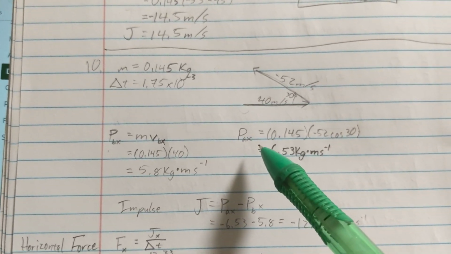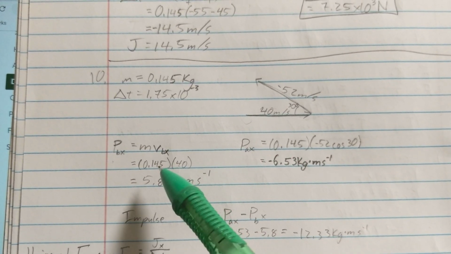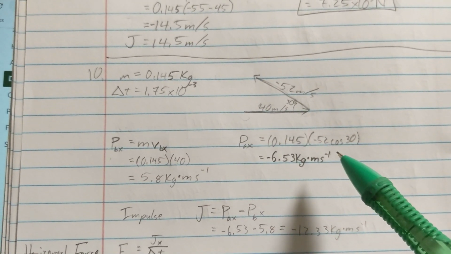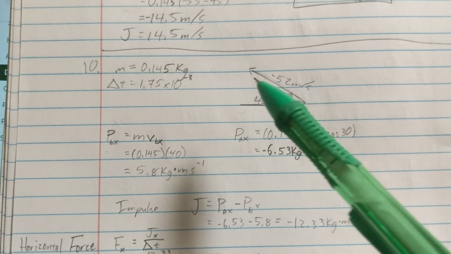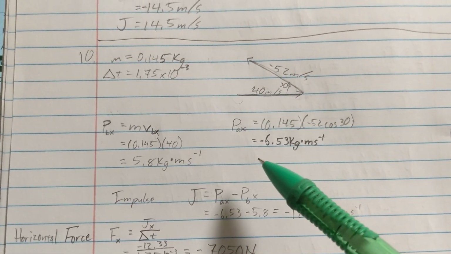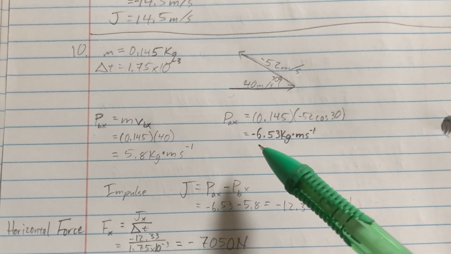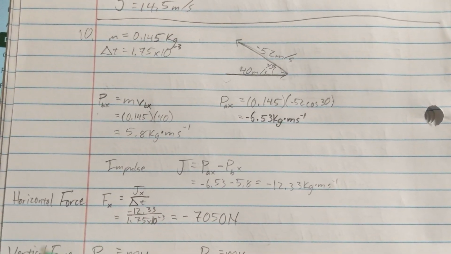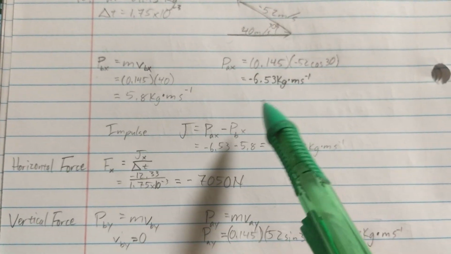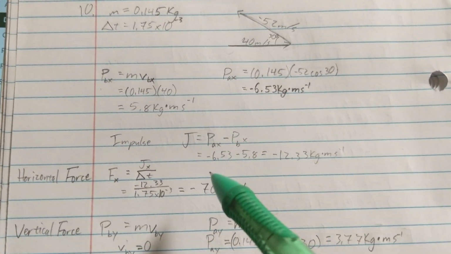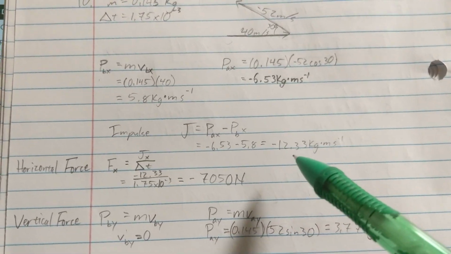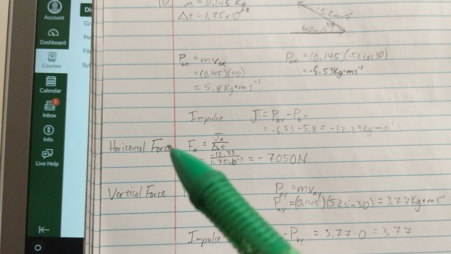Momentum after, we just plug in negative 52 cosine 30 to get our velocity in that direction at an angle of 30 degrees, which is negative 6.53 kilogram meters per second. So our impulse here is the difference in momentum. So we get our impulse is negative 6.53 minus 5.8, which is negative 12.33 kilogram meters per second.